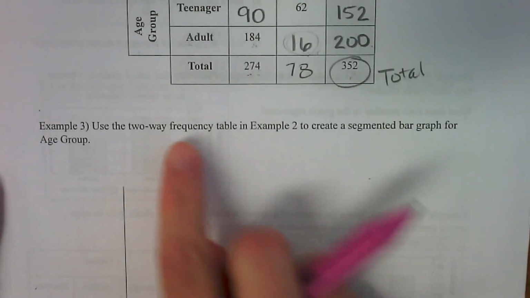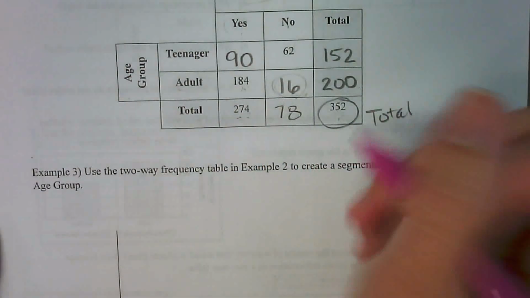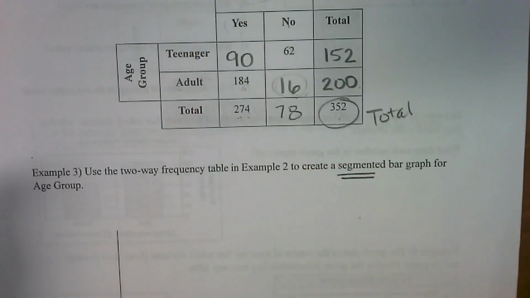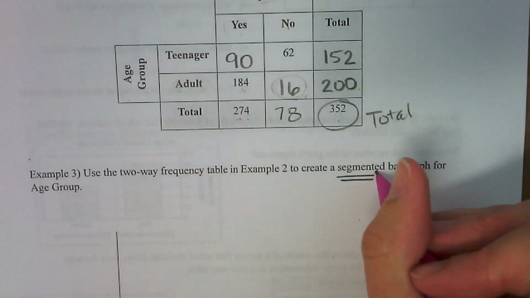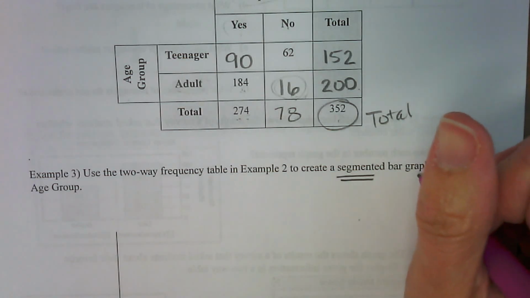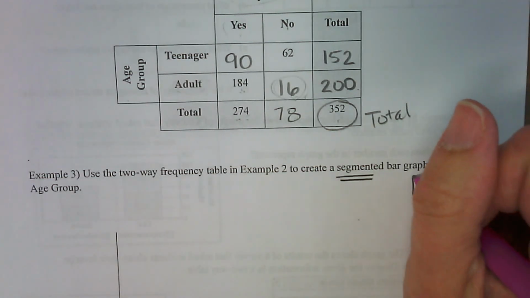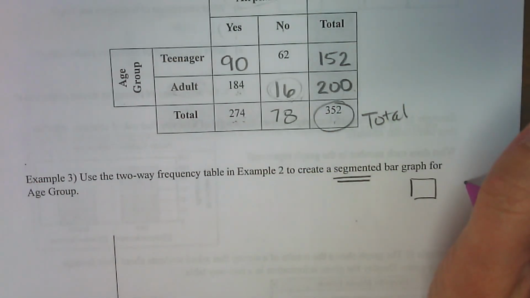All right, example 3. We're going to use this table to make a segmented bar graph. Segmented bar graph just means that I'm going to have two pieces of information graphed on the same one. You're going to split a bar into two separate groups. So what we need to do is have some kind of color scheme.